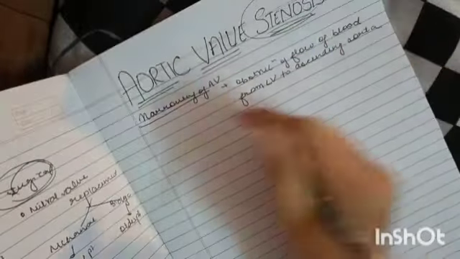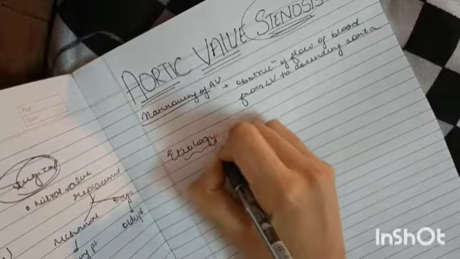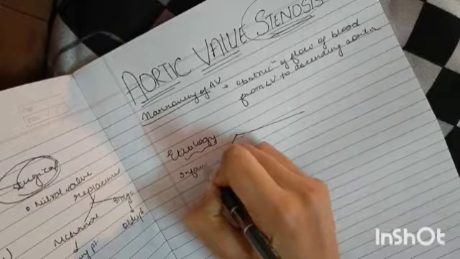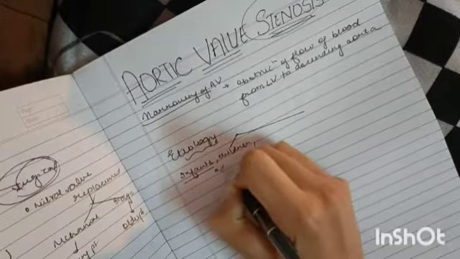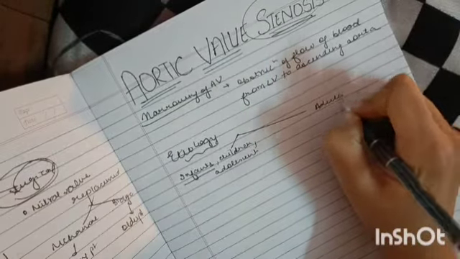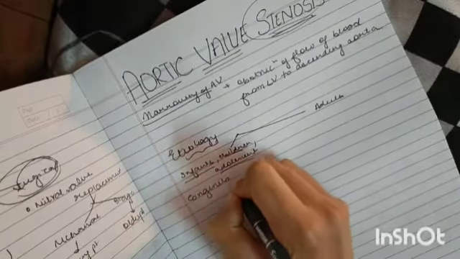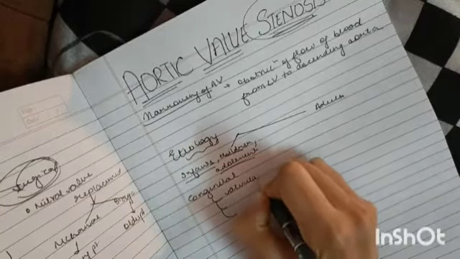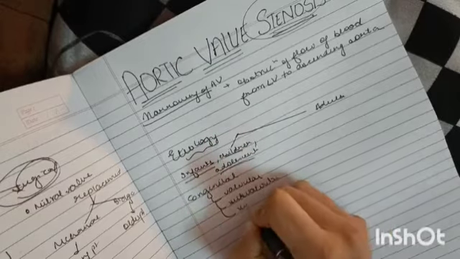Now coming on to the etiology, the causes. To understand the etiology, we will divide them into two. First one is aortic valve stenosis occurring in infants, children, and adolescents. And the other one is occurring in adults. In infants, children, and adolescents, it can always be congenital, and even in congenital, we have three: the first one is valvular, then subvalvular, and then supravalvular.